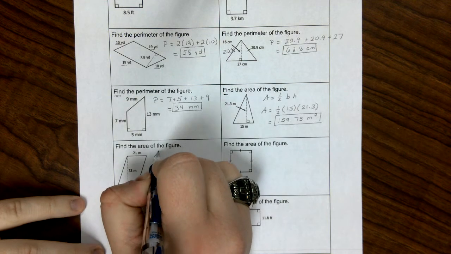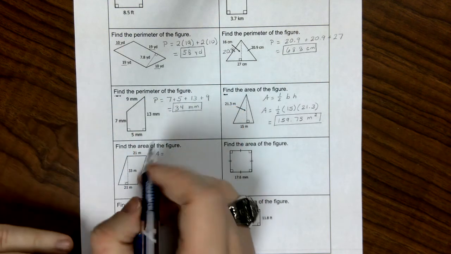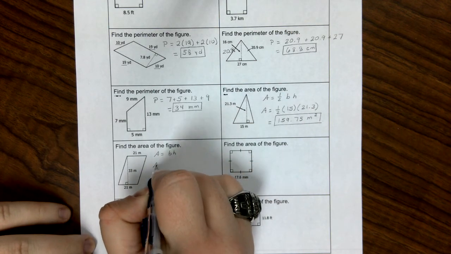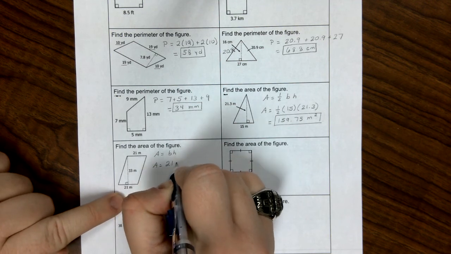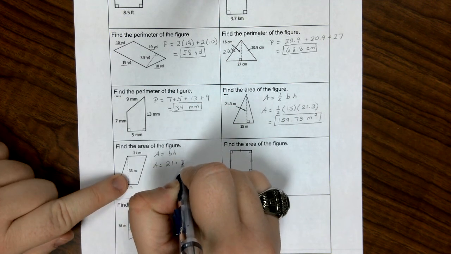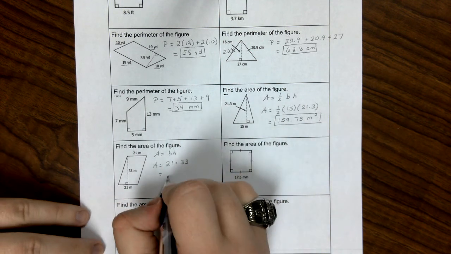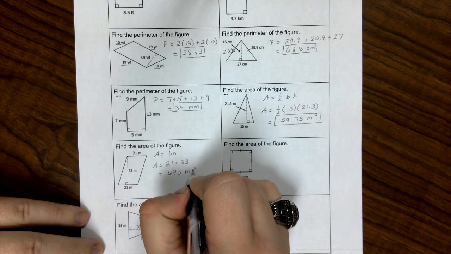This is a parallelogram. See, it kind of looks like a rectangle that's kind of tilted. So it's a parallelogram. So area is base times height. What's my base? It's going to be 21 times my height of 33. And you multiply those two together, it's going to be 693 meters squared.